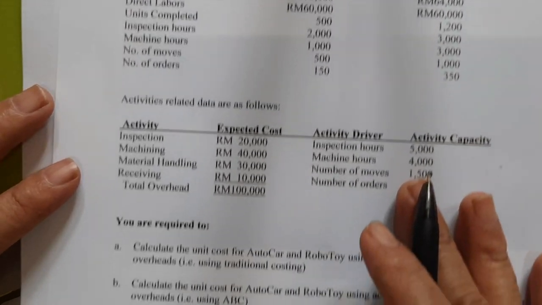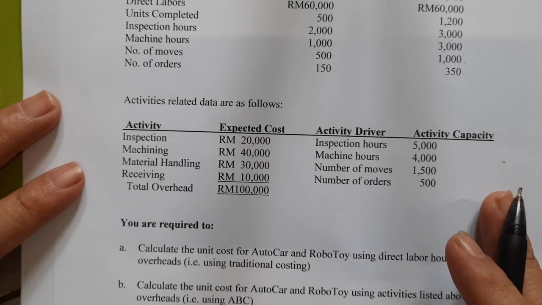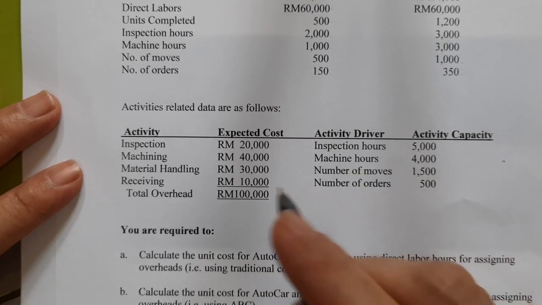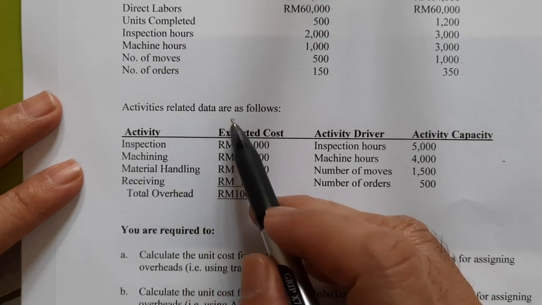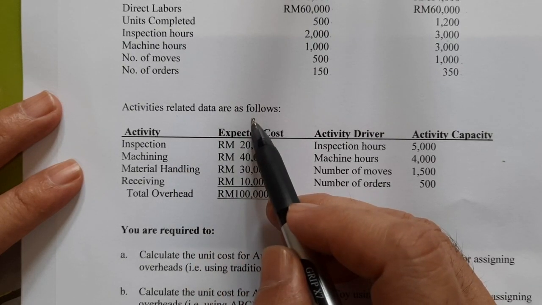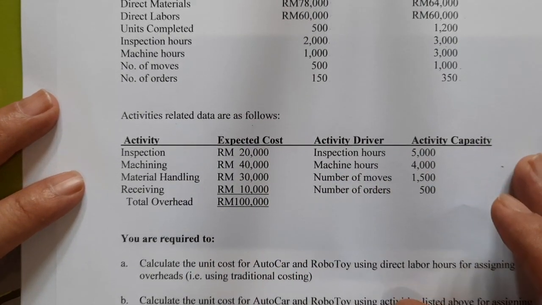Okay, so this is activities related data related to the production of these two products.